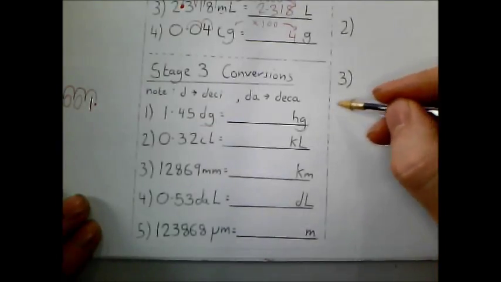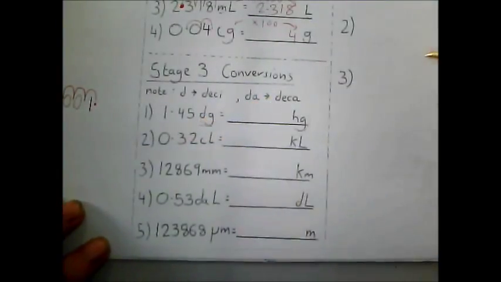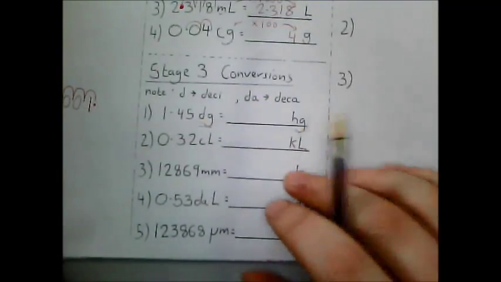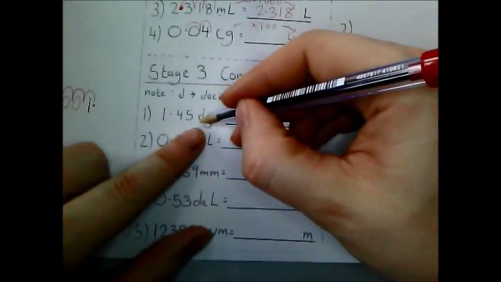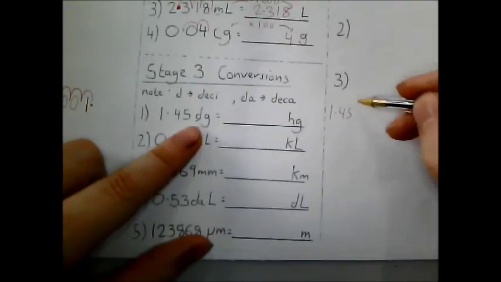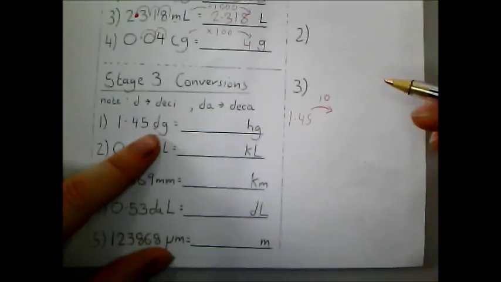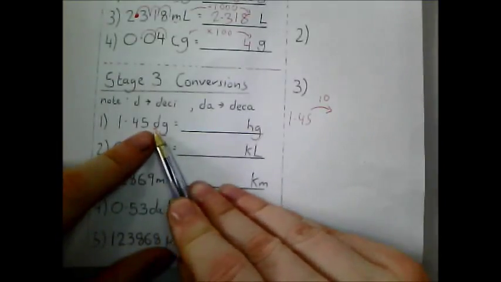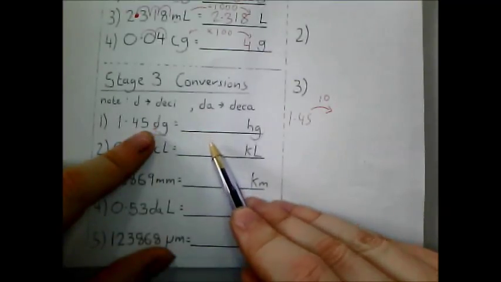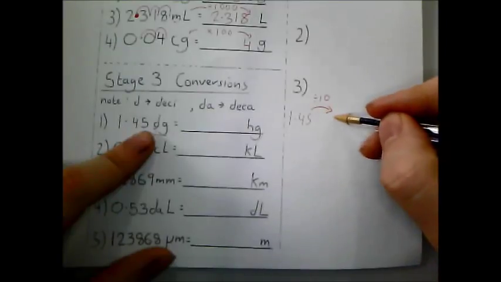So I know to go from decigram to a normal gram, deci means a tenth. So the scale factor is going to be 10. So 1.45. Okay, my scale factor is 10. Now I need to think, is it going to be multiply or divide? When I'm going from a smaller unit, deci, to a larger unit, which is gram, it's going to be divide by 10.